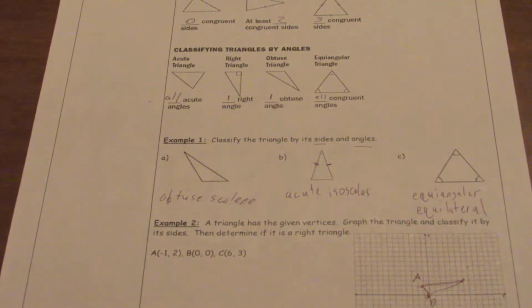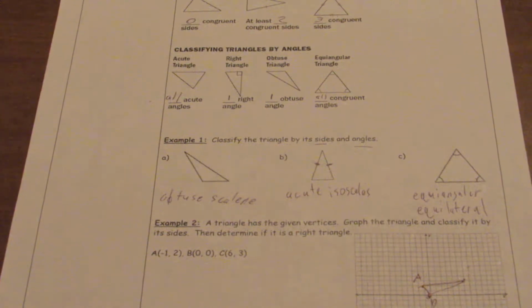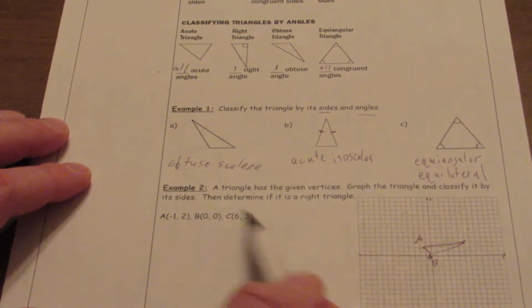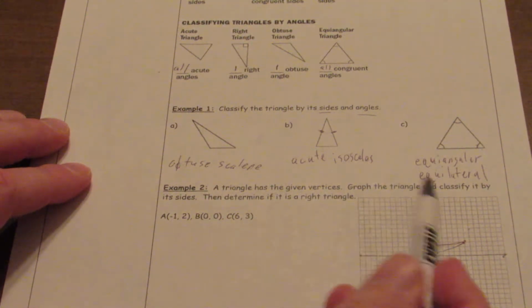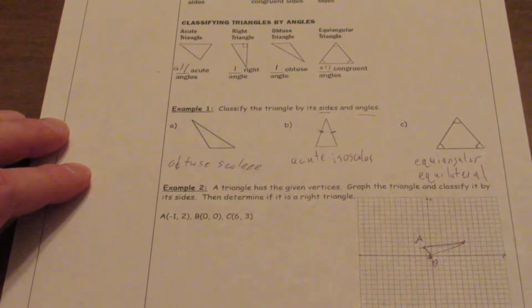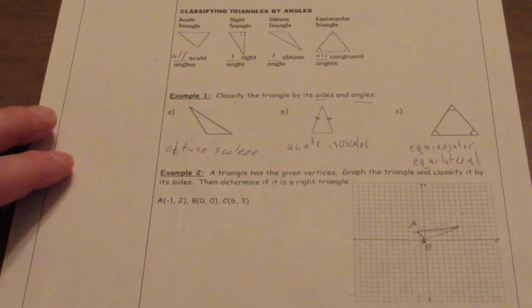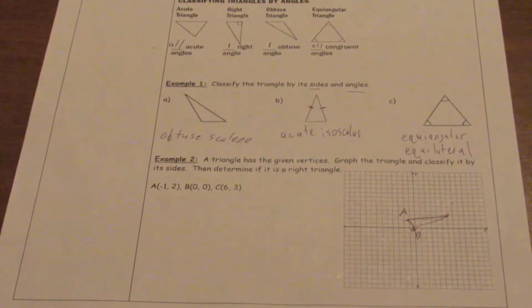Example 2 basically looks at the hardest type of problem we can see here. It gives us the vertices, A, B, and C. It asks us to graph the triangle and classify it by its sides, and then determine if it's a right triangle.